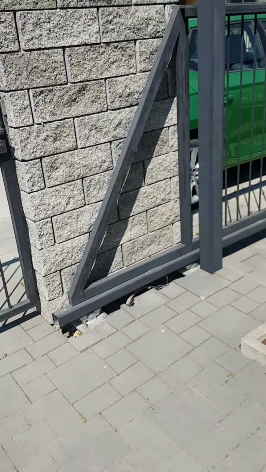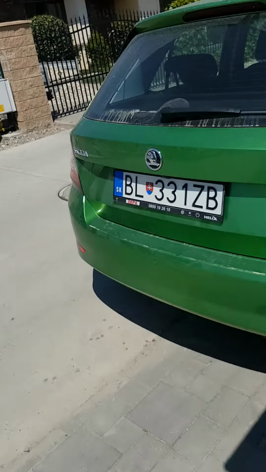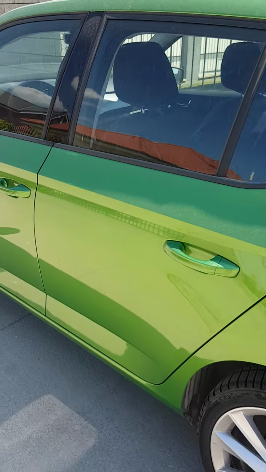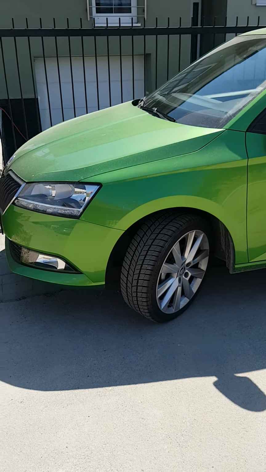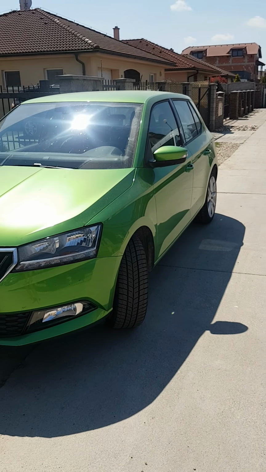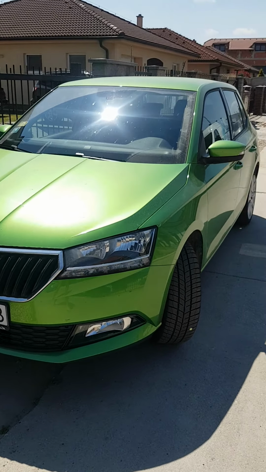So let's go out here and let's look at my fancy green car, shall we? Here is my husband's car. Pretty big, right? You think you could pick that up? Well, actually, this car is about 2 tons. But you can see how heavy this is.